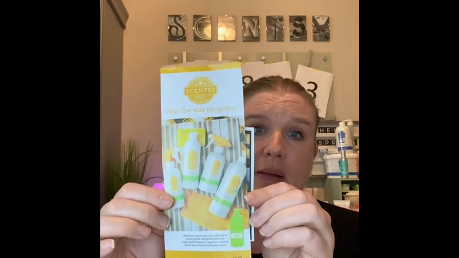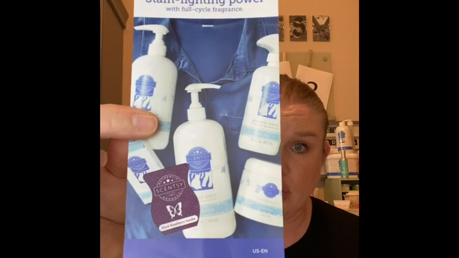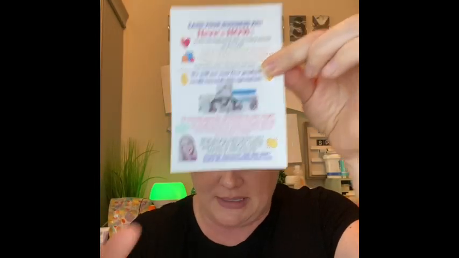I did put the clean brochure from the family store, and I just printed off the counter clean, the before and afters of some samples. Here is the laundry brochure. I did print off my little story of Join the Journey, Change Your Life, that I saw either Chloe Cox or Stacey Barringer do, somebody fabulous, that I totally duplicated what they did. It's super easy, made them in Canva. And then here's how to earn your free business kit.